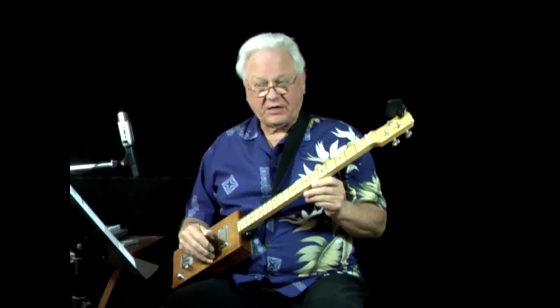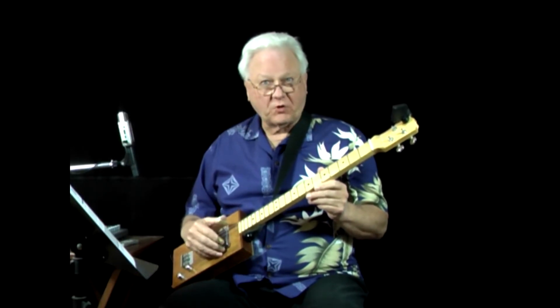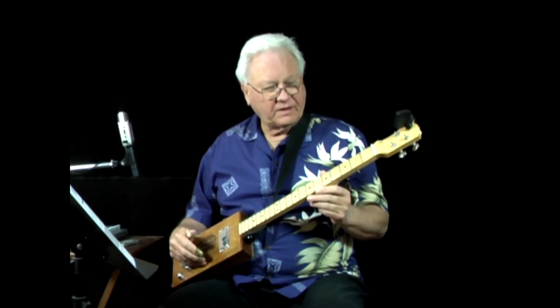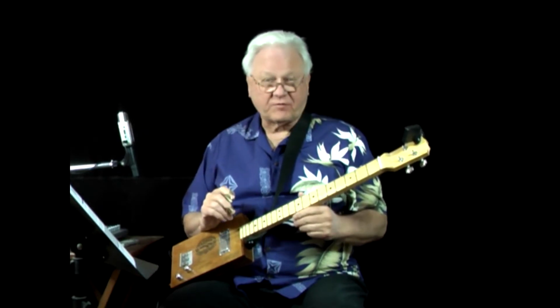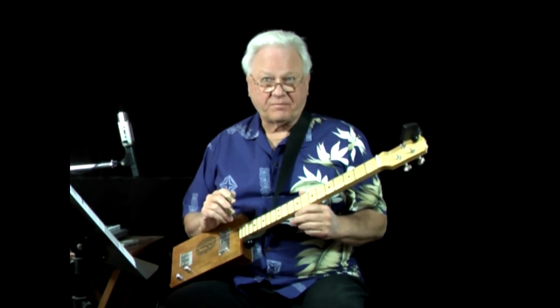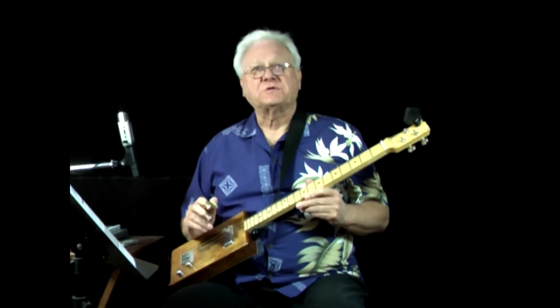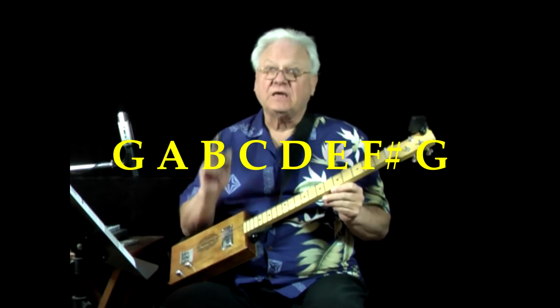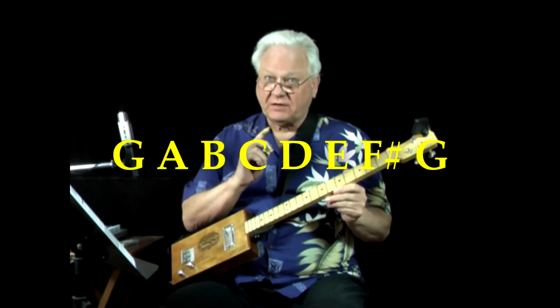Now, we're playing a lot of our stuff in the key of G because we're tuned to an open G, G, D, G. So the key signature for G has a sharp, F sharp, in it. Why is that? Because we have to preserve that pattern. So think about the G major scale: G, A, B, C, D, E, F sharp, G.